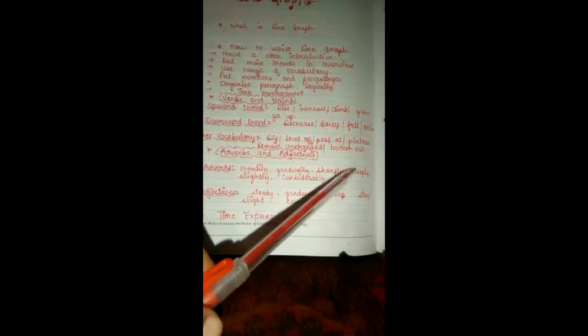And for adverbs and adjectives, I have some more words that you can use. Like in adverbs, you can use steadily, gradually, sharply, steeply, slightly, considerably. And in adjectives, you can use steady, gradual, sharp, steep, slight, considerable, and more words like dramatically, significantly, rapidly in the adverbs. And in the adjectives, like rapid, significant, dramatic, gradual.